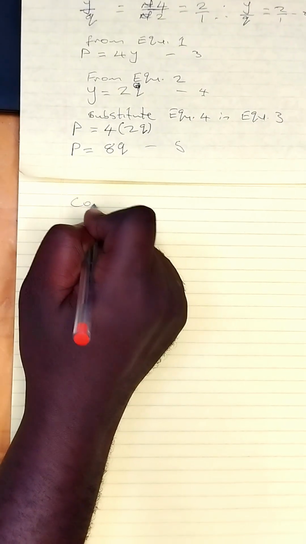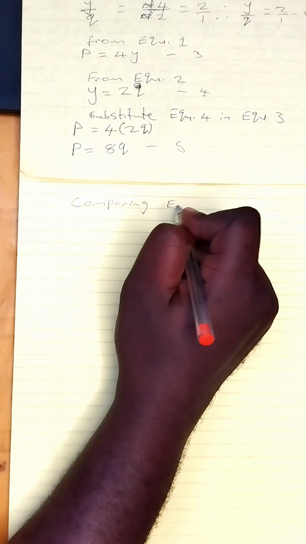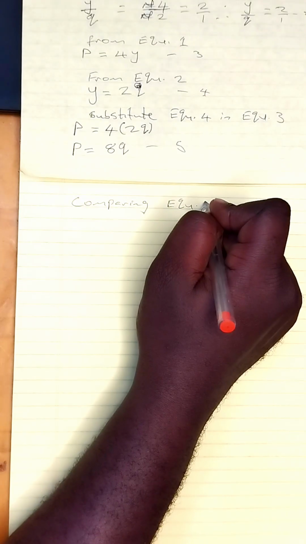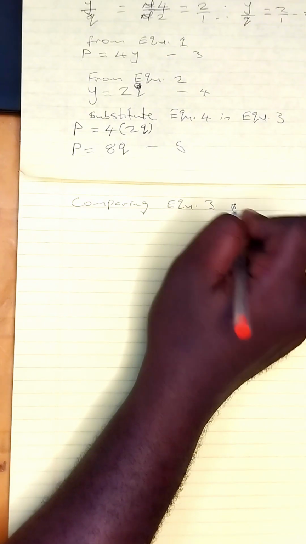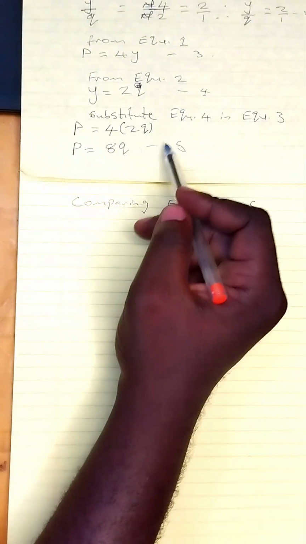So comparing equation 3 and equation 5, that's comparing this and this. What do you notice? The P's are the subject of the formula.